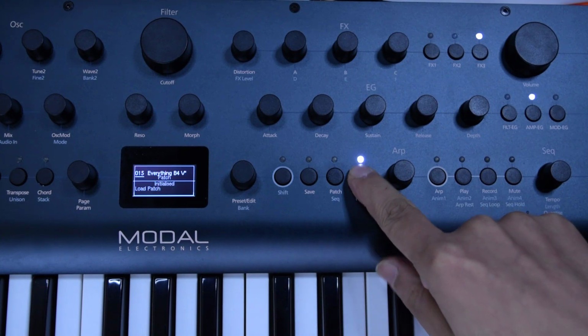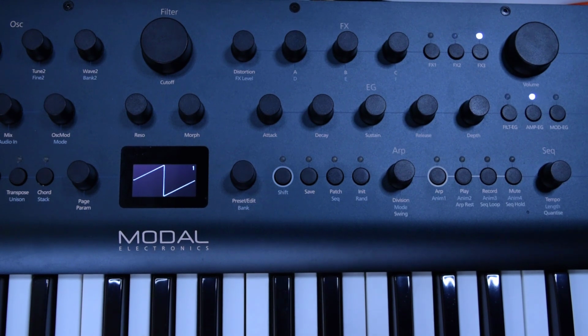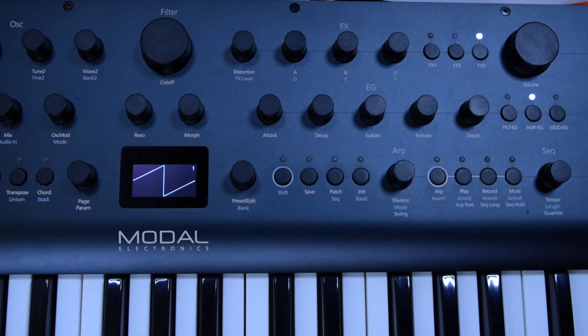Right, so I'm going to go back to an initial patch, and remember we always use a saw, so we just get a saw. Now, we need to talk about a different thing, which is going to be the different curves that we get with the envelopes. And yes, we have different curves.